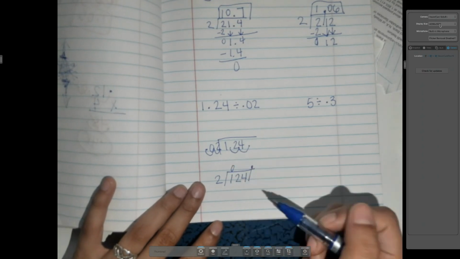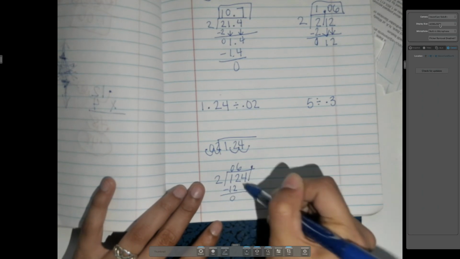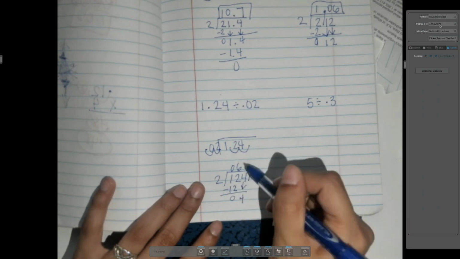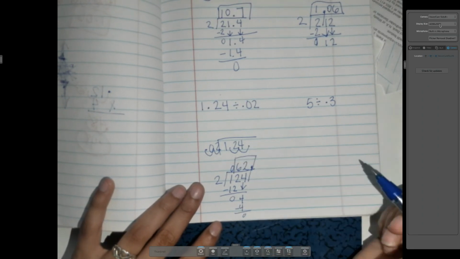2 goes into 1 0 times. 2 goes into 12, though, 6 times. 6 times 2 is 12. And I bring down my 4. 2 times 2 is 4. So my answer is 62.